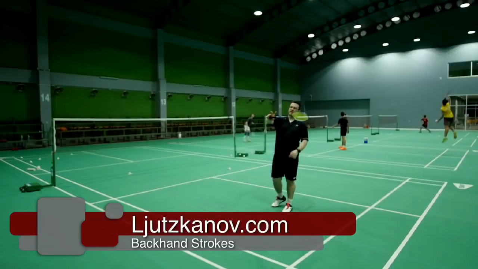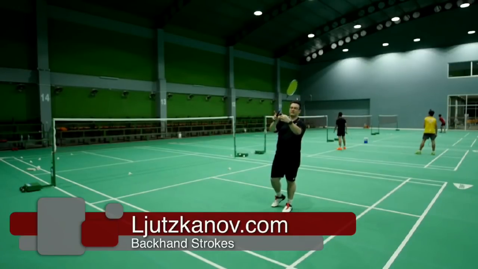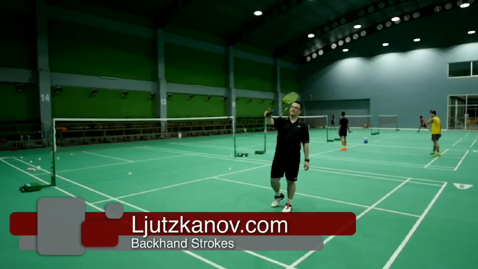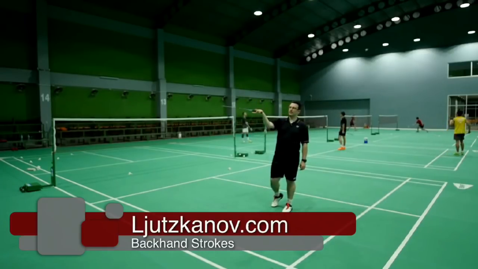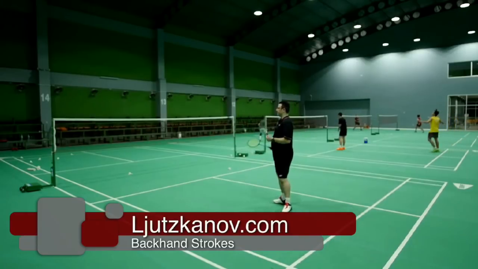If I put my racket on the fat pad of the thumb and it lies like this, look, now I can actually perform the stroke only like this. That's not a problem. I can actually demonstrate it.